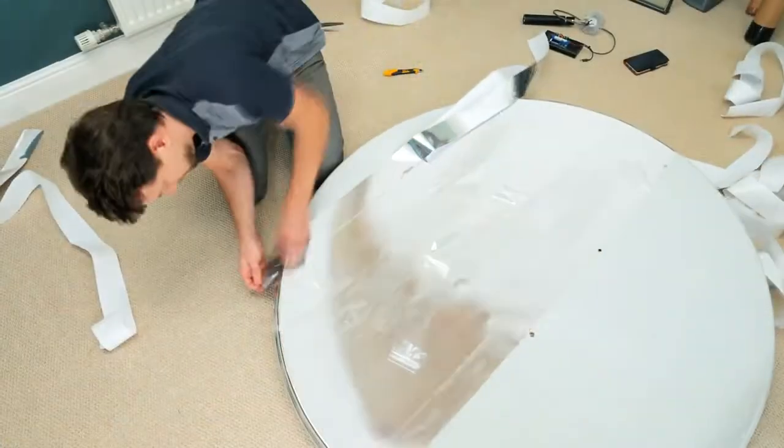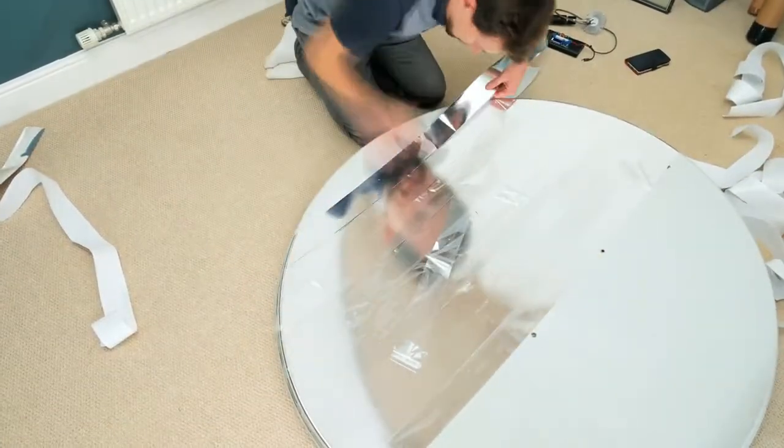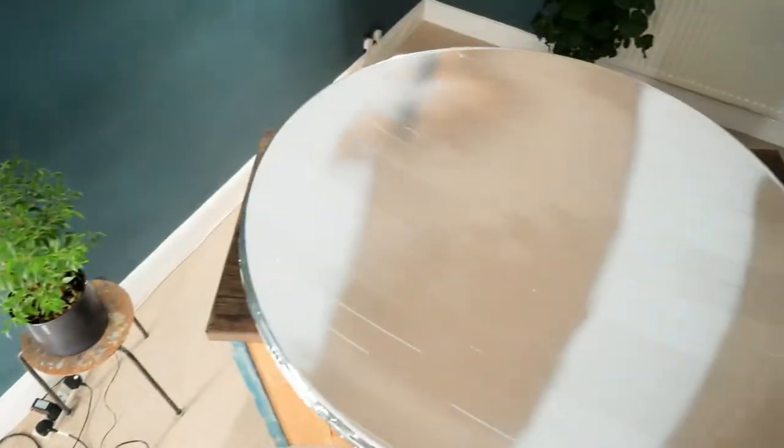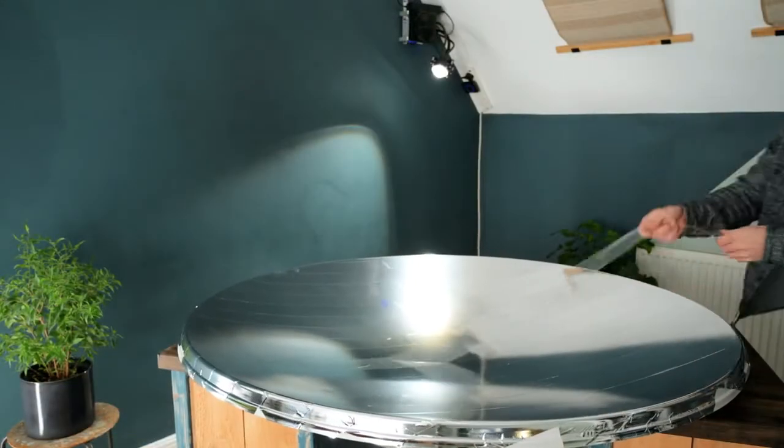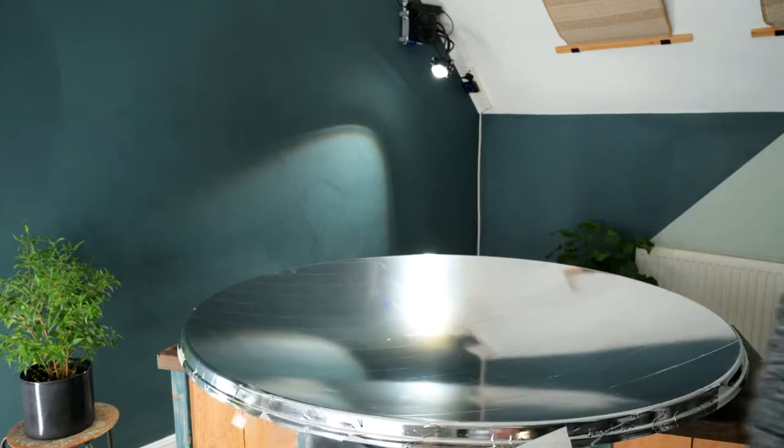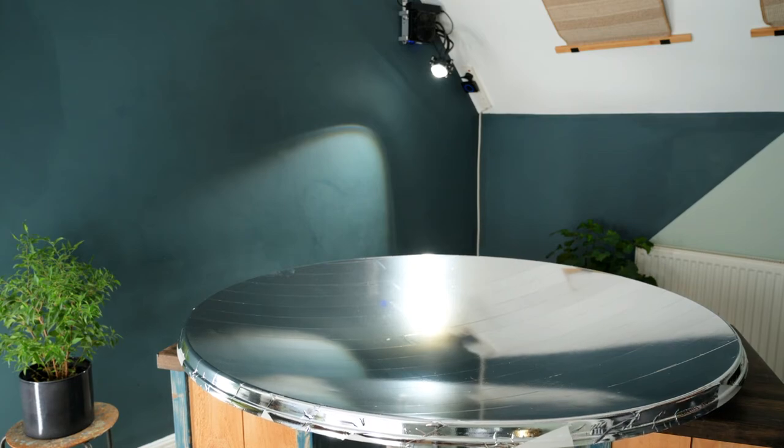It does take quite a while to stick on in strips, but once done you should have something that looks like this. With it now mirrored, it's rather ironically very important to stop any sunlight from ever hitting it, as it could focus this light to a point and start a fire. So be careful.